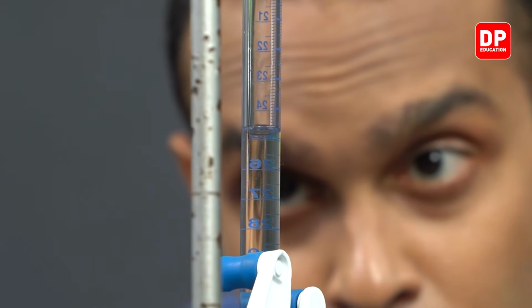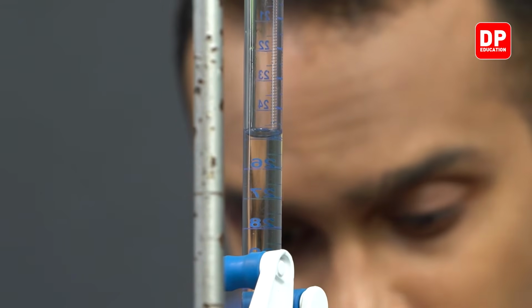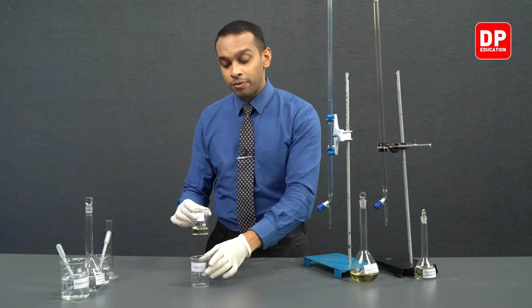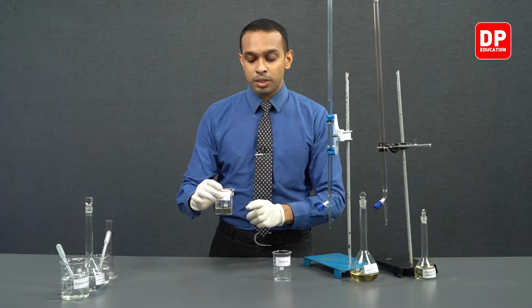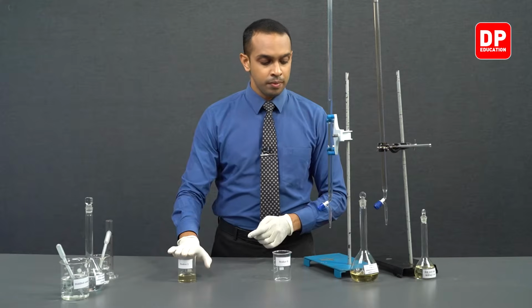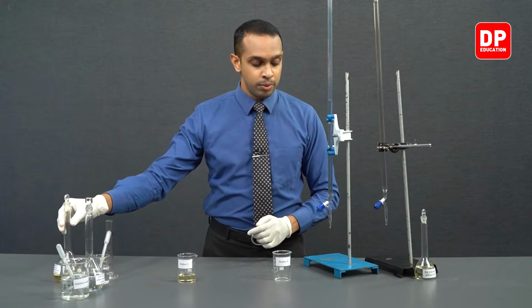Right, so exactly 25 cubic centimeters of acidified Fe3+ is measured into beaker 1. We'll keep it aside. And then, students, we can actually move on to the next burette.